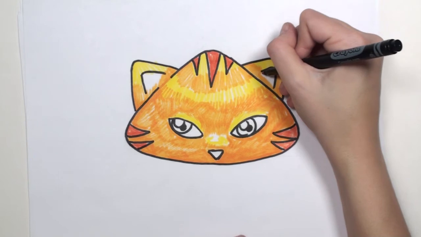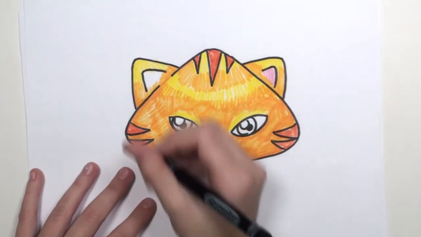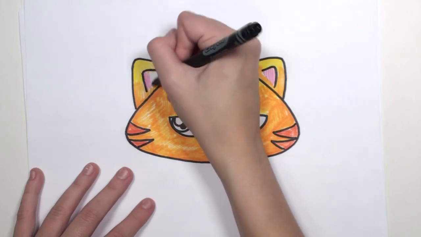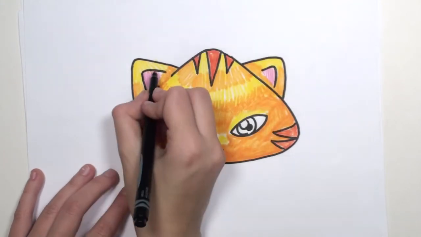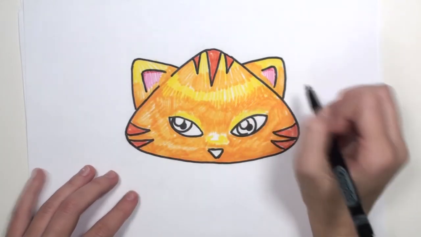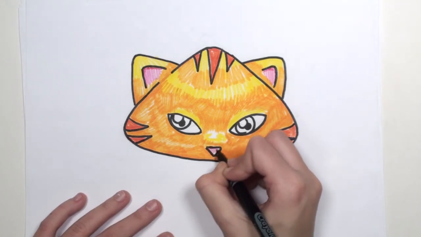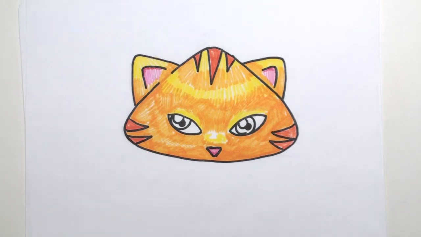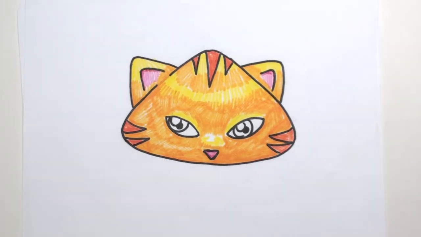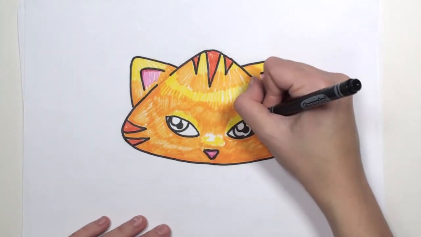And then for the ear, I'm going to come in with just a really light pink. And there we go. And I'm going to do the same pink for the nose. If you want to make your nose black, that's fine too. But I thought the little pink nose was cute. I think this is where I decided that I did not like that yellow part on top of it. Nope, I must decide that later. I don't know what I'm doing.